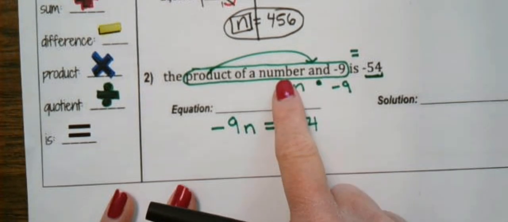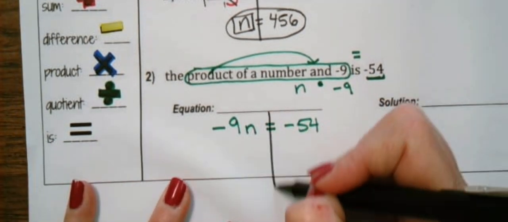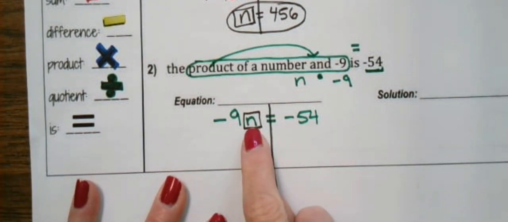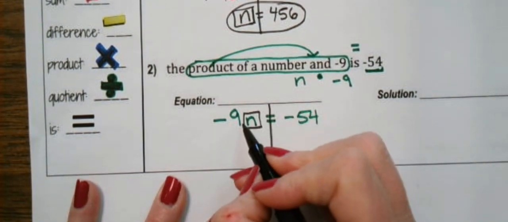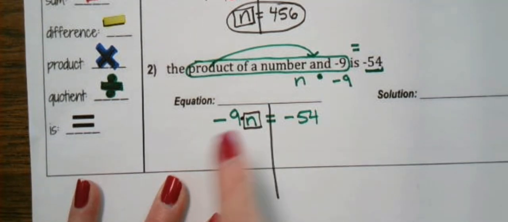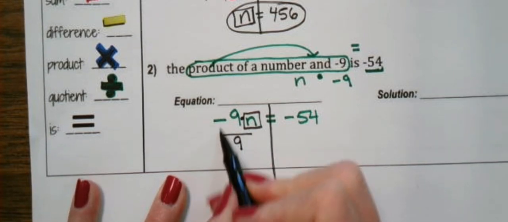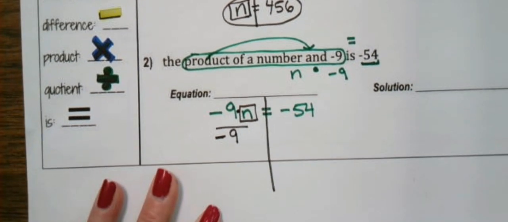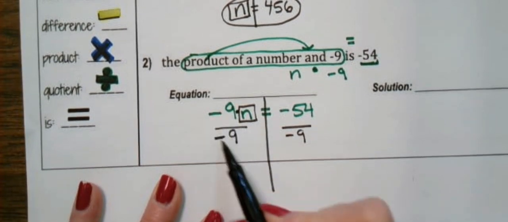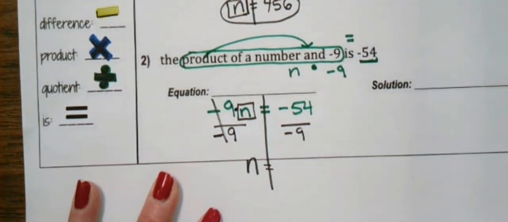I bet you know what that is in your head right now. What times -9 is -54? All right, let's figure it out. So I'm going to put a box around the n, reminding myself I want to get the n by itself. Do you see how it's stuck to -9 with the invisible multiply operation? So I'm going to undo that with division. I'm going to divide not just by 9, but bring down the negative, -9. Okay, I have to do the same thing to the other side. Now look what happens here. -9 divided by -9 is positive 1n, and I have n all by itself.